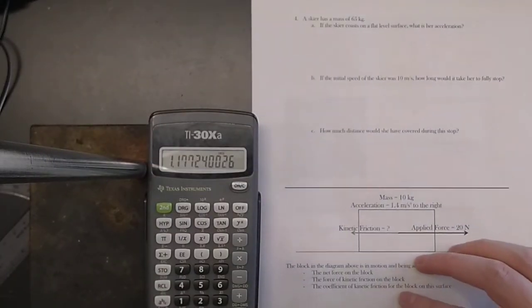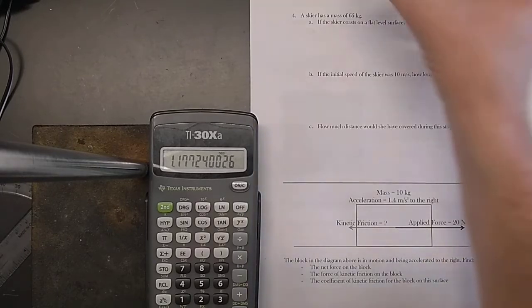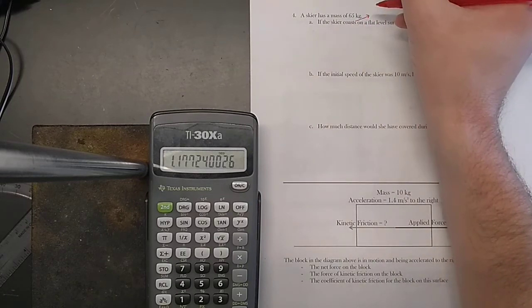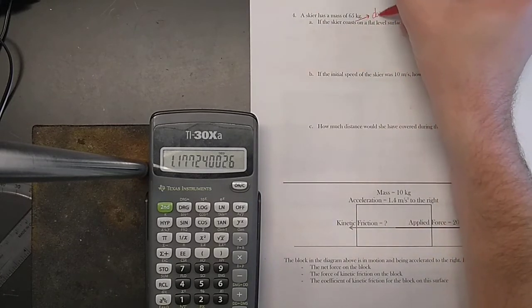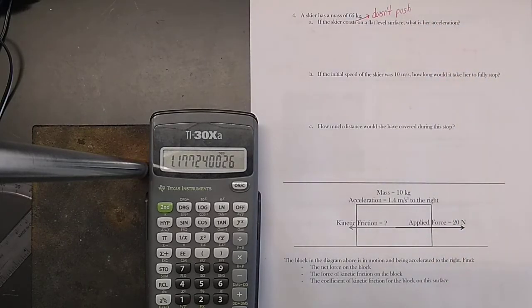Number 4, a skier has a mass of 65 kilograms. A, if the skier coasts on a flat level surface, and by coasts I mean not moves at the same speed the whole time, what I really mean here is they're not pushing with their poles. What is her acceleration? Okay, we want to know her acceleration. I know the mass, I do not know the net force on the skier. And I don't know velocity, I don't know time, I don't know any of those things.